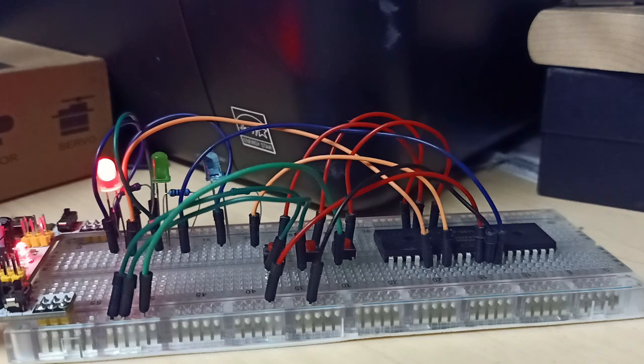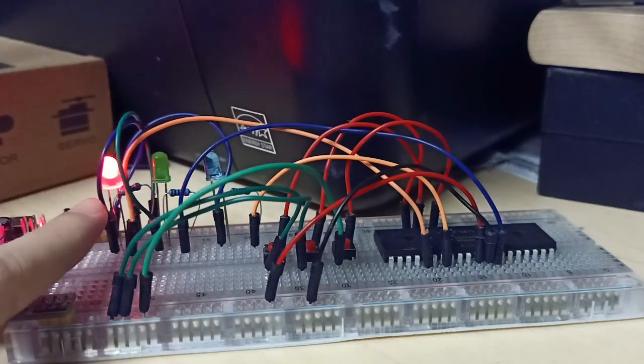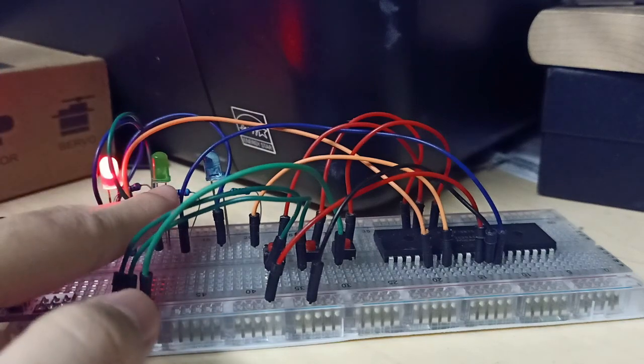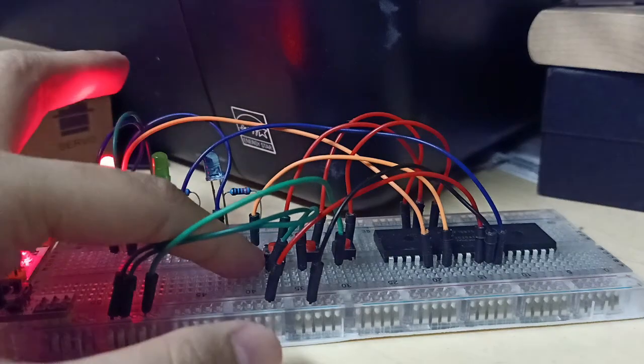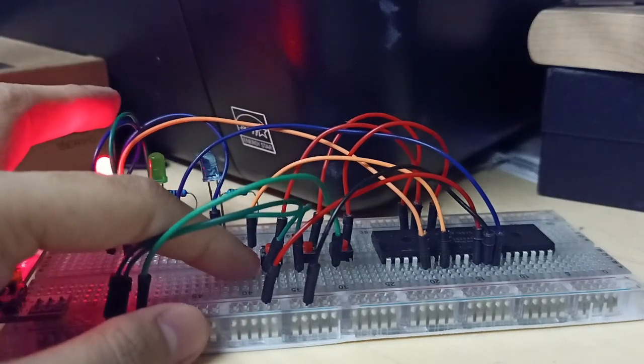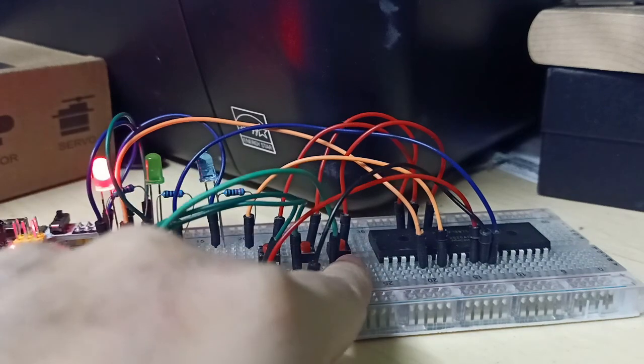As we can see, the program is already loaded on our IC. So now, to test it out, the red LED is LED 1, the green one is LED 2, and the blue one is LED 3. And these are switch 1, switch 2, and switch 3.